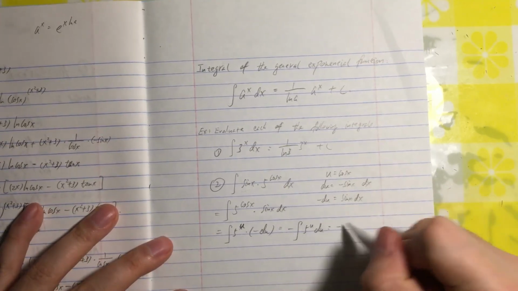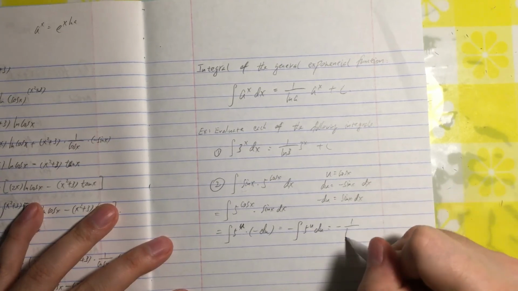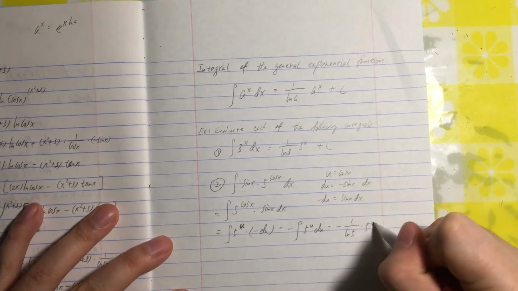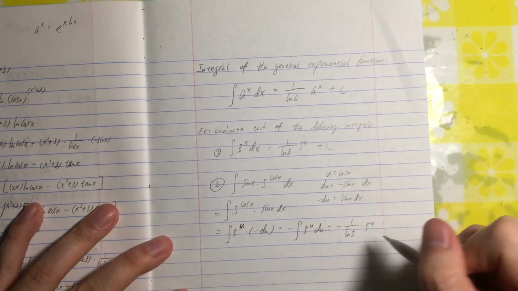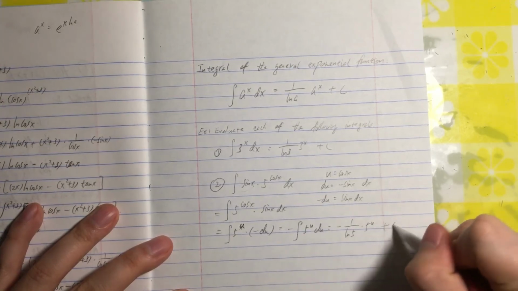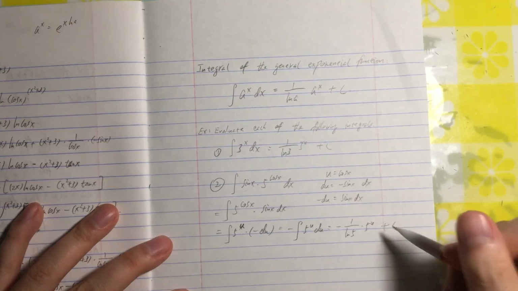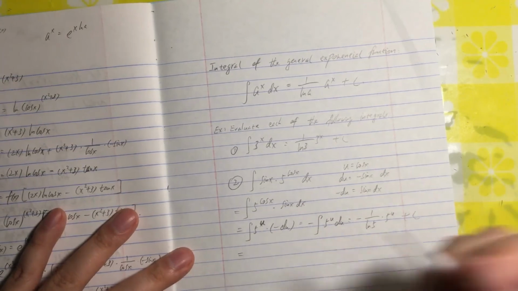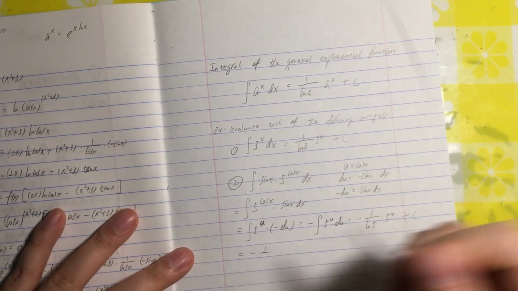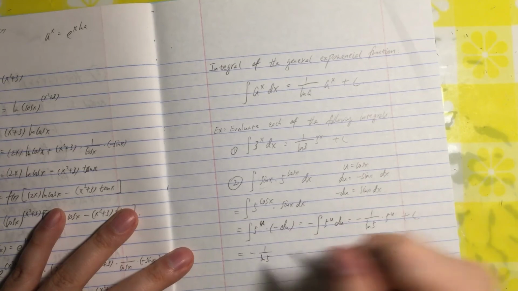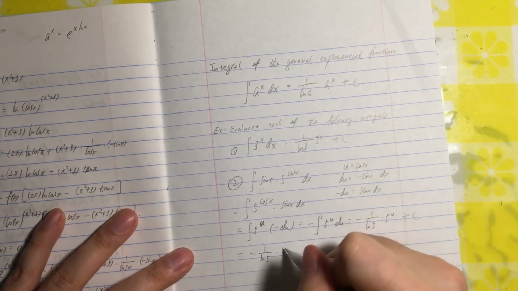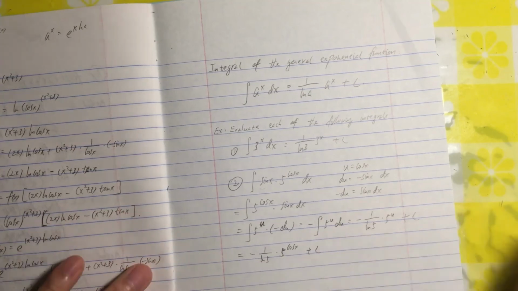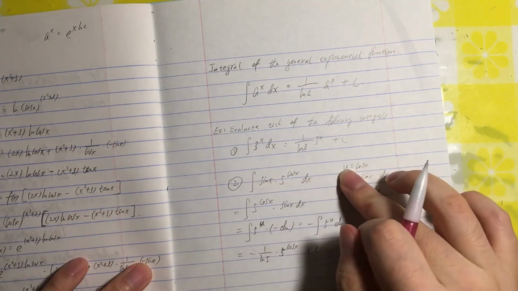When we take the antiderivative, we do 1 over ln of 5 times the function itself, plus c. And then for the final answer, replace u with cosine x. We get negative 1 over ln of 5 times 5 to the power of cosine x plus c. That's an antiderivative of this function.